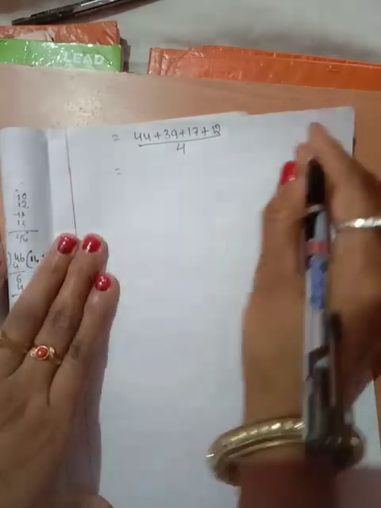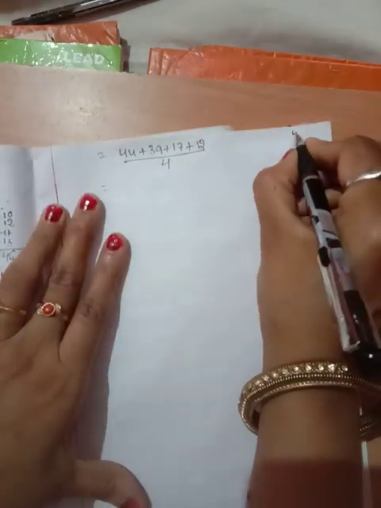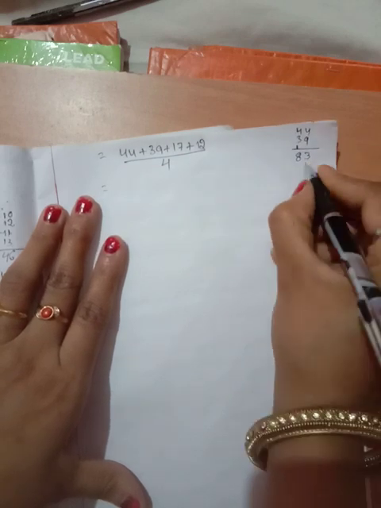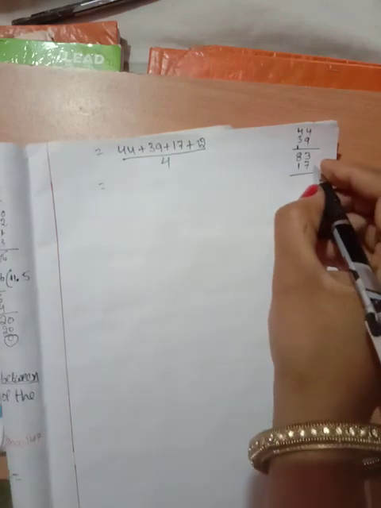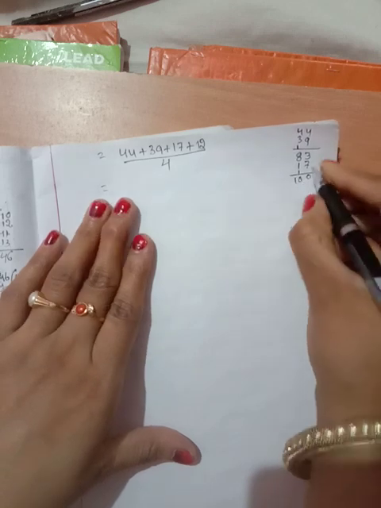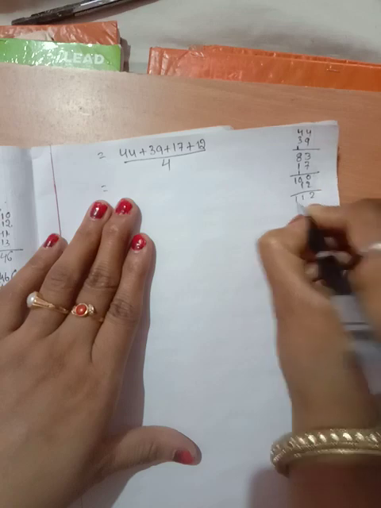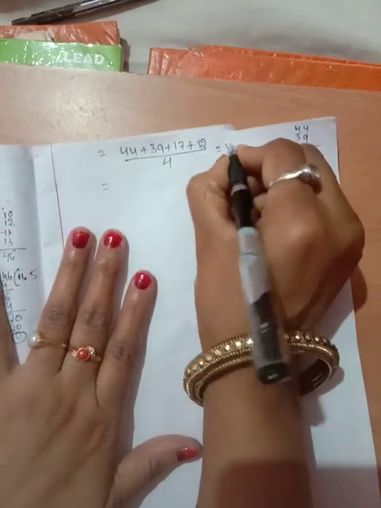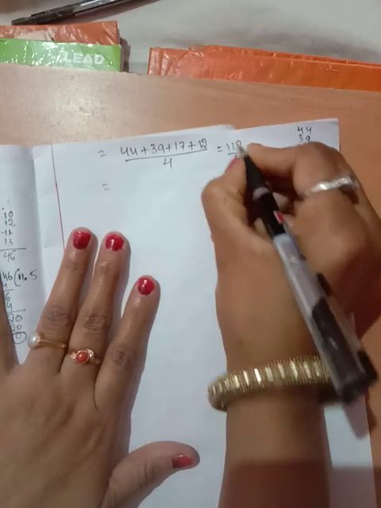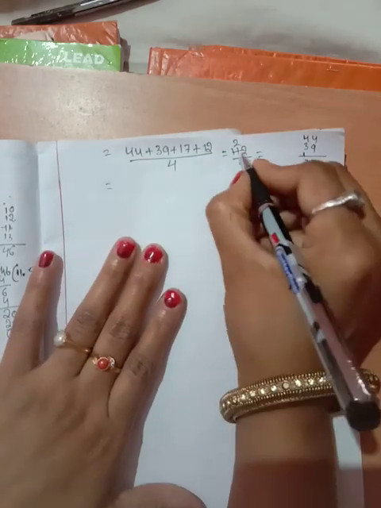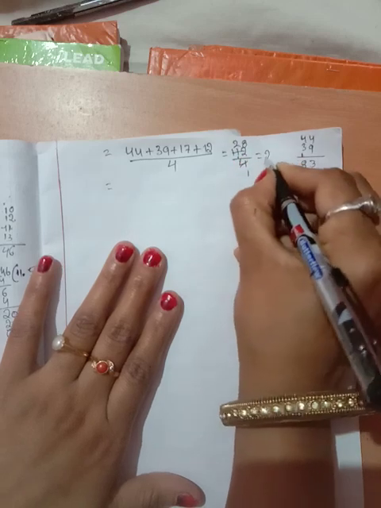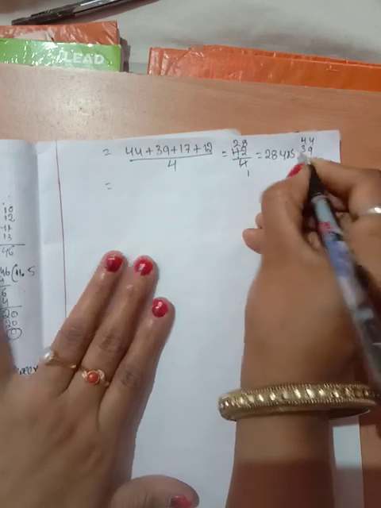Now calculate the total. 44 plus 39 is 83, 7 plus 8 is 15, and with 17 that makes 112. 112 divided by 4 gives 28 years.